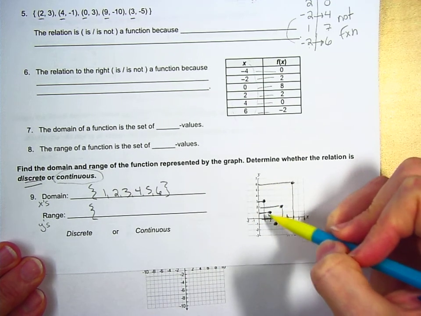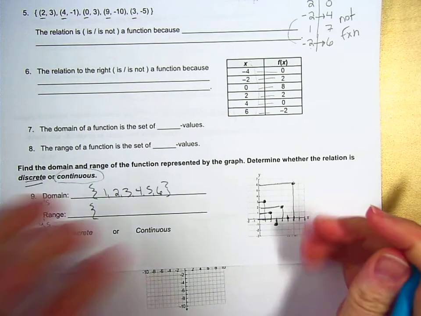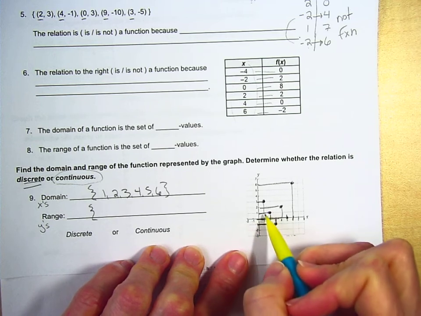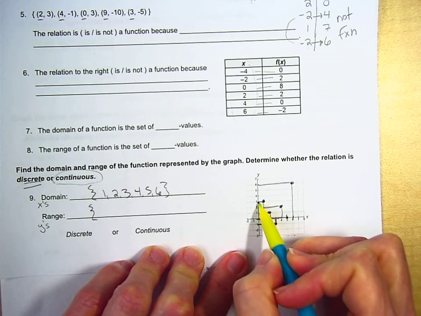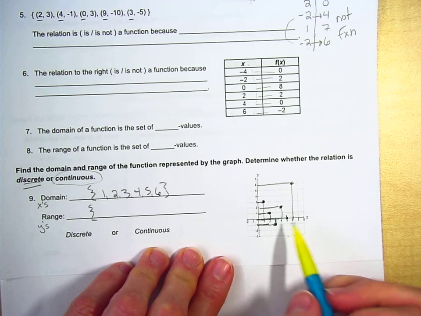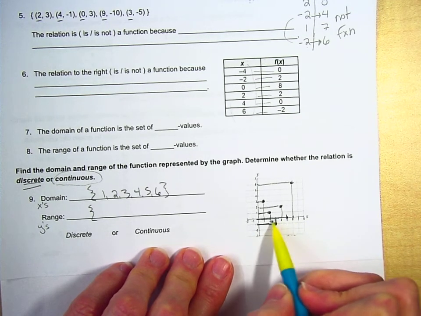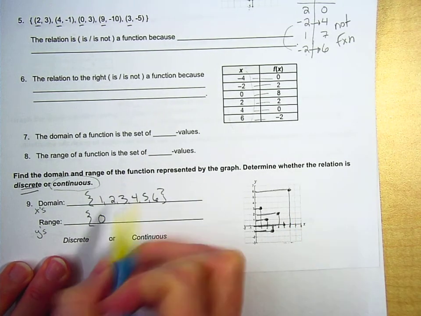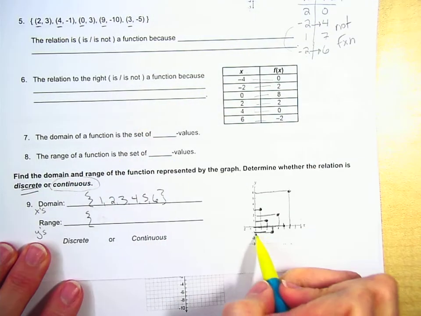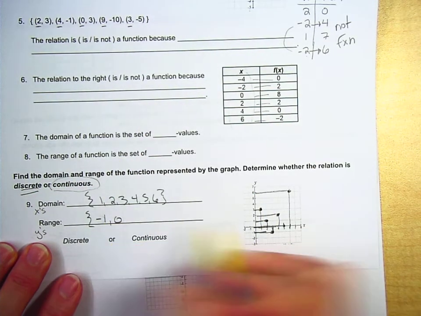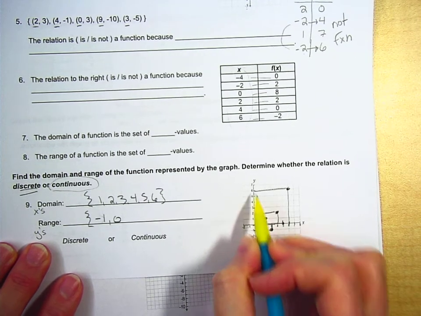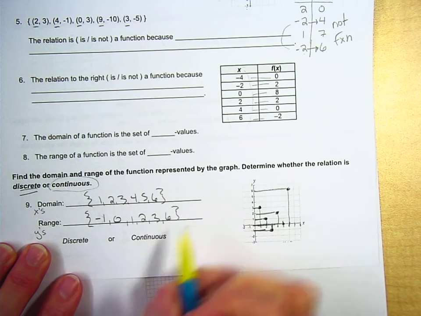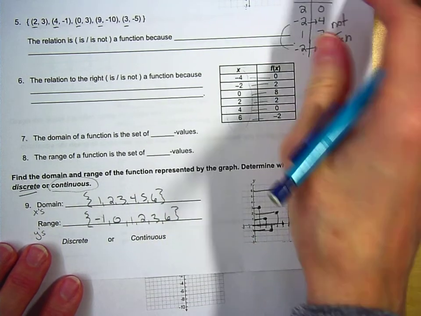Okay, so these are the y values. Looks like I have, wait a minute, I have this one and this one. So I have 0, 1, -1, 0, 1, 2, 4, and 6. Did we have a repeat? If they repeat, you only list it once. And you have to start from smallest to biggest. So -1, 0, 1, 2, 3, 6. Okay? Discrete domain and range.